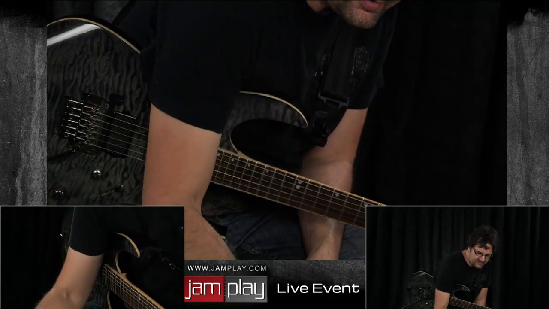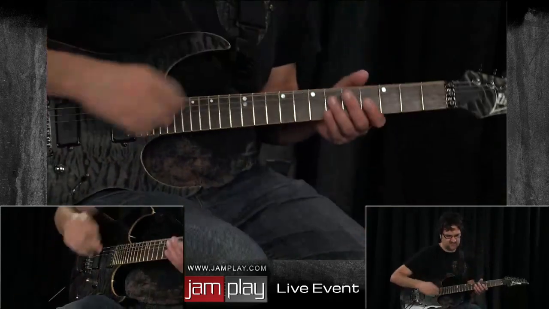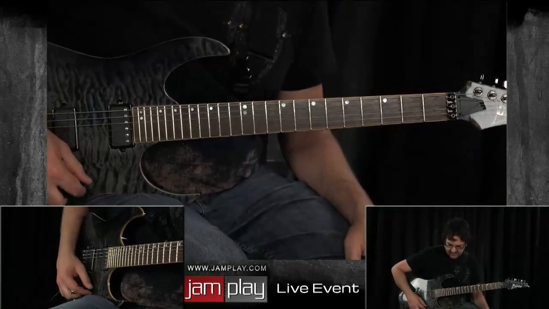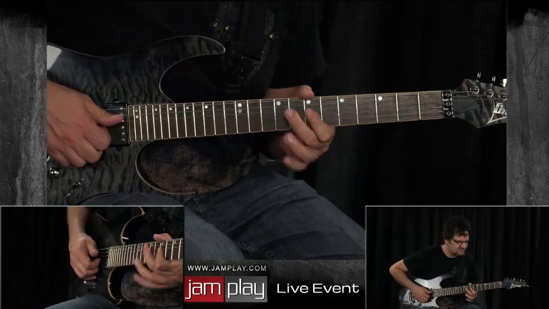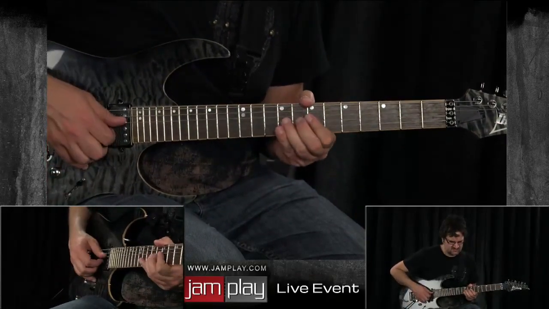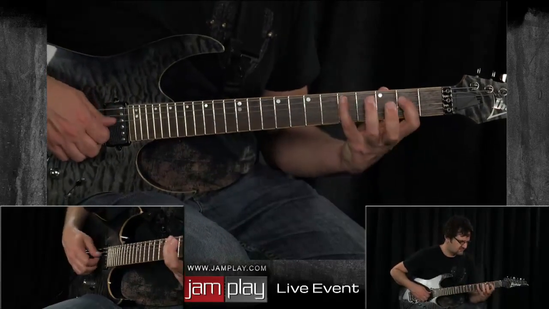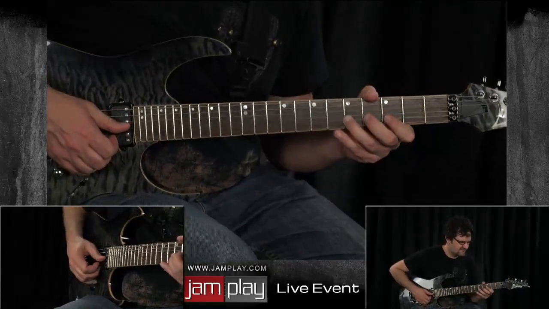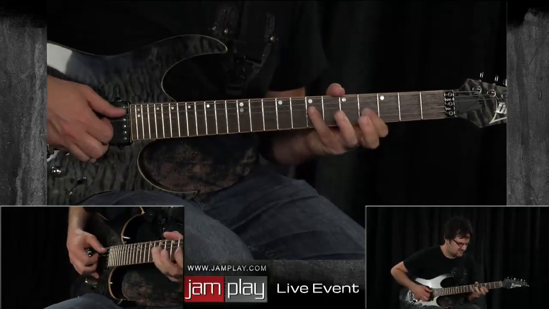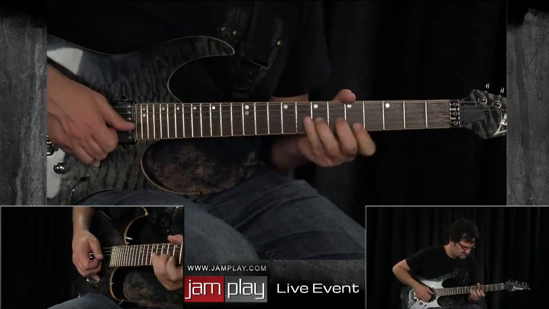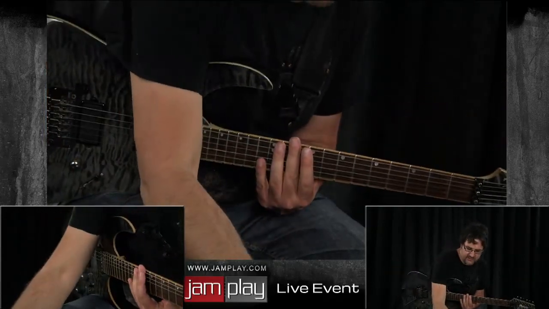The next track we have is a track in B. B minor pentatonic. The next one is in G minor.